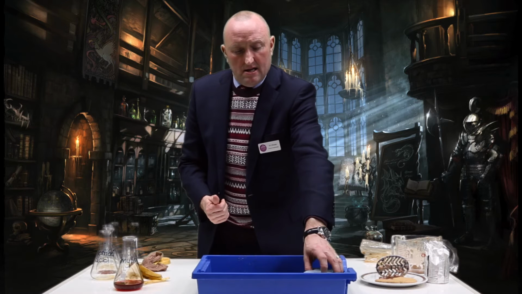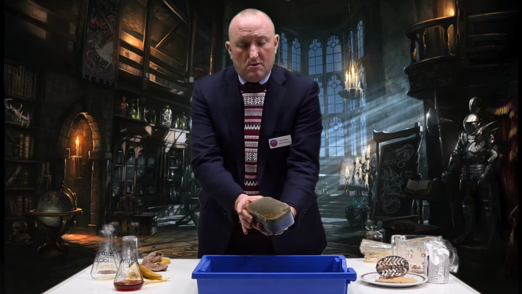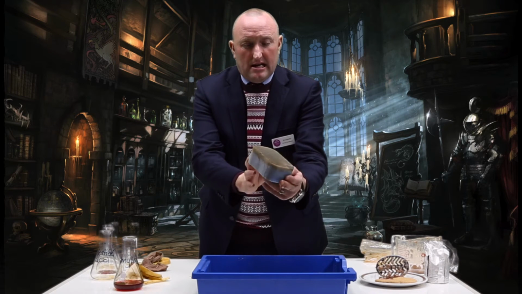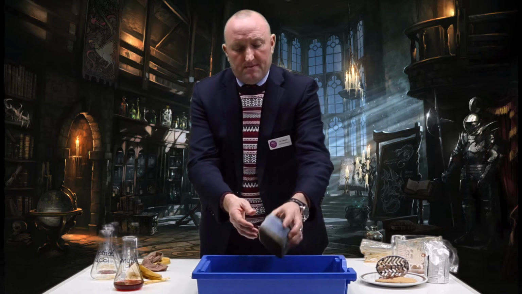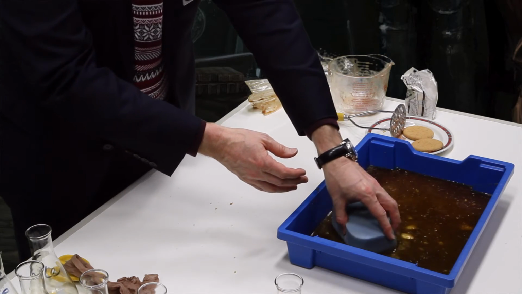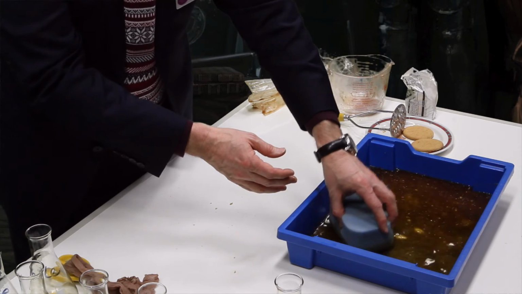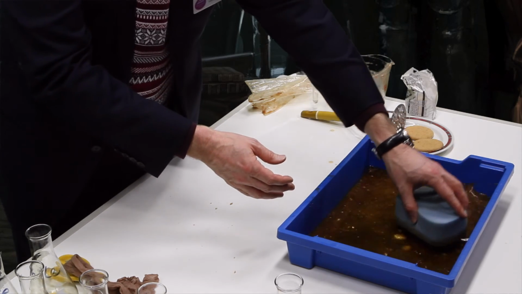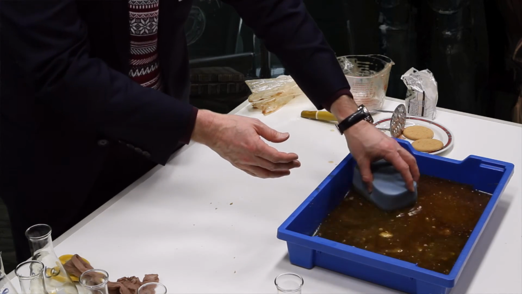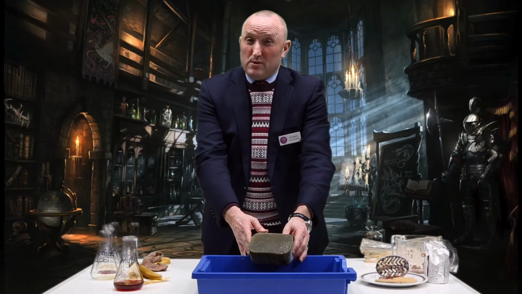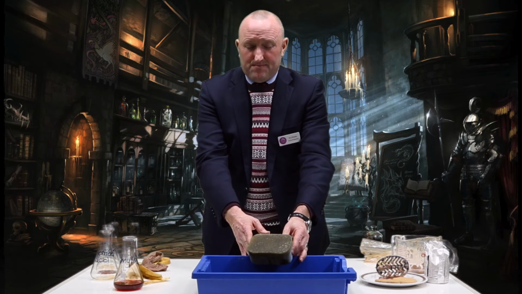Okay, and as you can see, we'll take out all the goodness. See how the sponge is absorbing. That process will also take several hours.